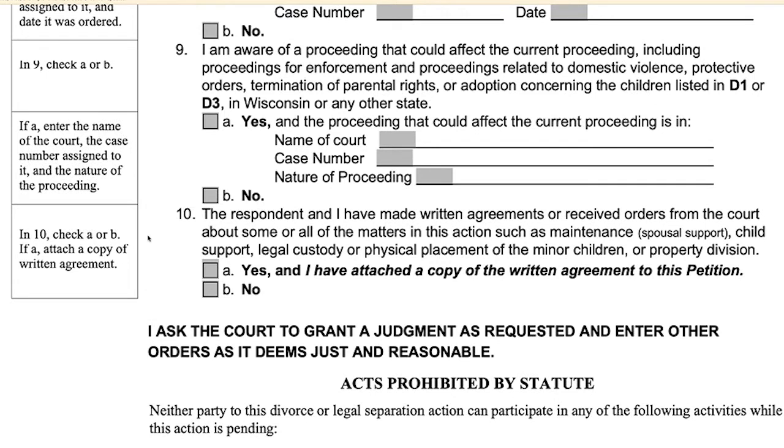So question number 9, I am aware of a proceeding that could affect the current proceeding, including proceedings for enforcement and proceedings related to domestic violence, protective orders, termination of parental rights, or adoption concerning the children listed in D1 or D3 in Wisconsin or any other state.